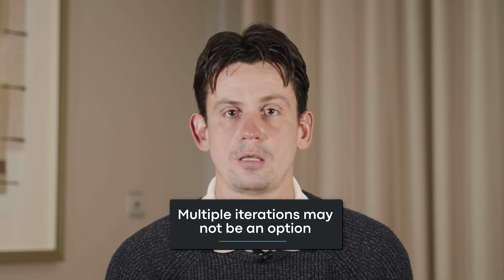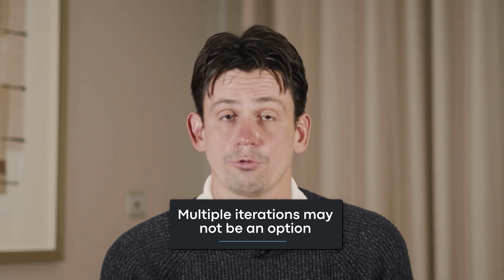However, the lesson for you is that in a startup, the luxury of multiple iterations may not be available. So it's really important for you to understand what customers want. It's really important to try to launch this minimum viable product in a way that has at least some traction with customers, to then be able to learn from it and improve the product from there.